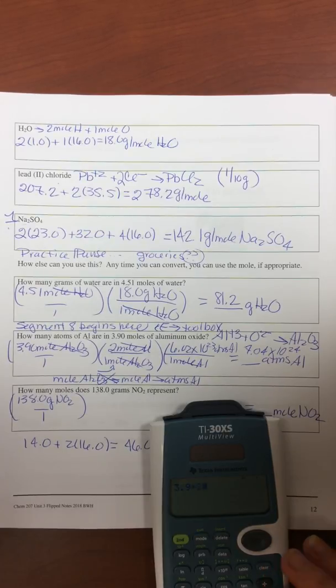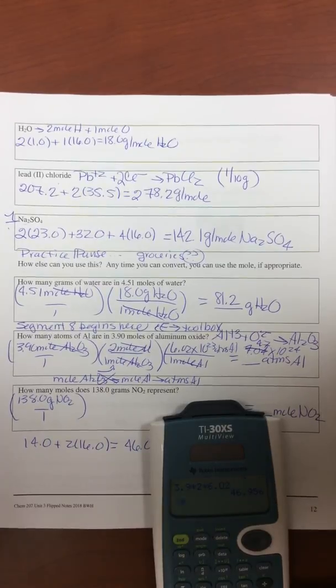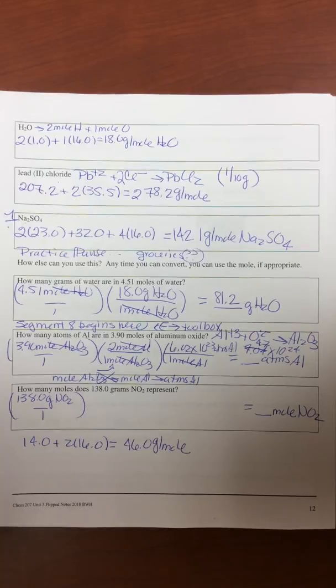I have a new calculator. 4.7 times 10 to the 24th. That should be our answer there. So you guys double check.